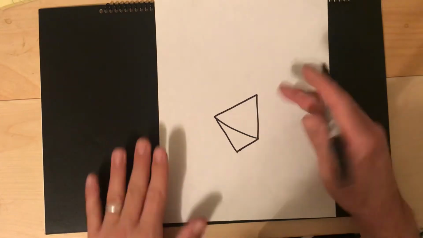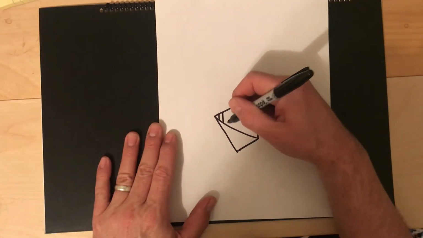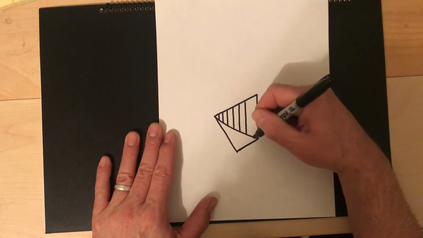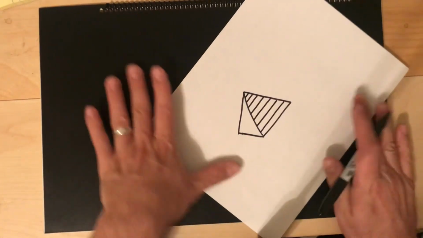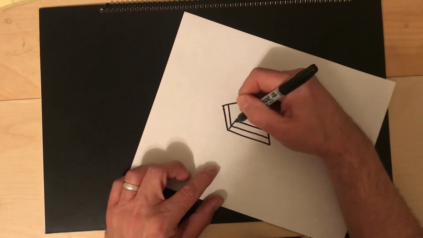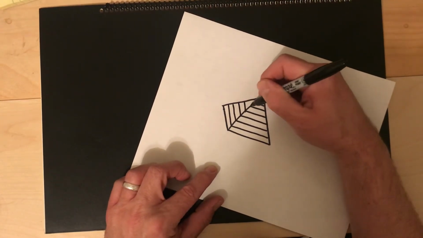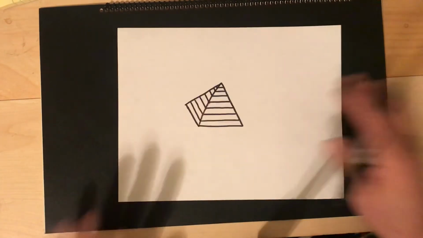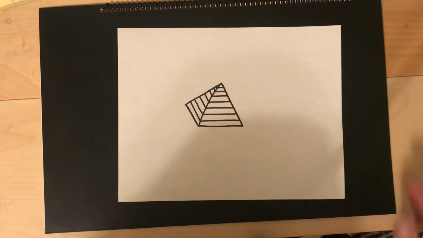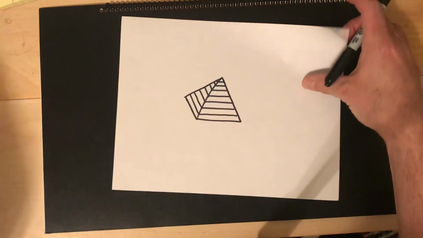And to make it look even more 3D, I'm going to add some lines here. This will enhance that 3D quality. So I'm adding some horizontal lines, and now I'm going to add some vertical lines on the side, and there's my 3D pyramid, just like the ones in Egypt. They're called the Giza pyramids.